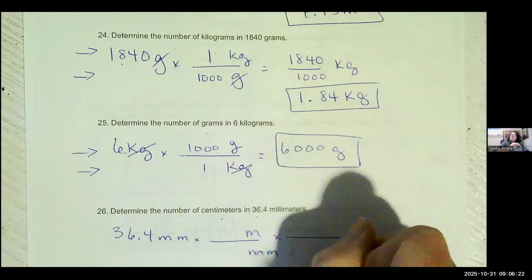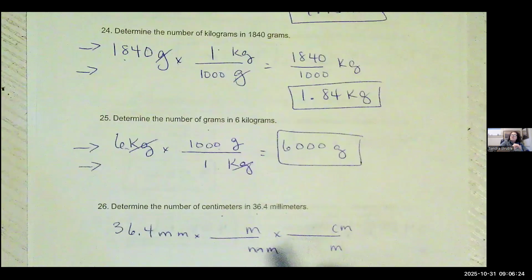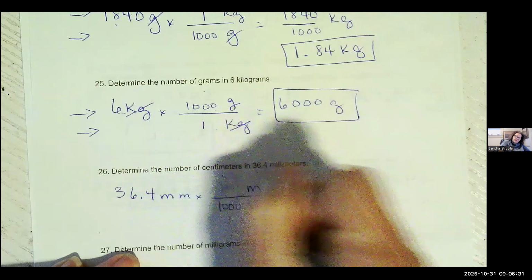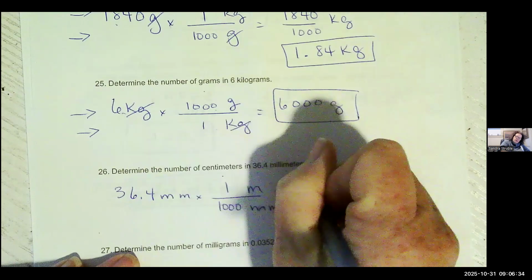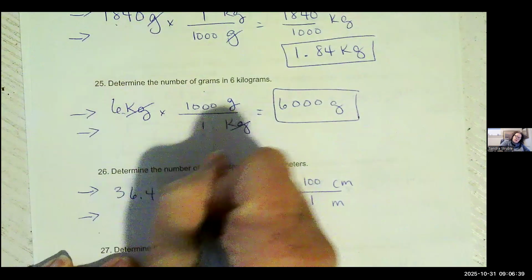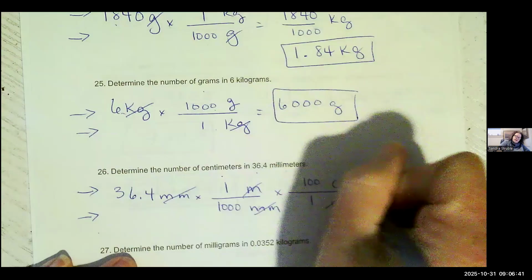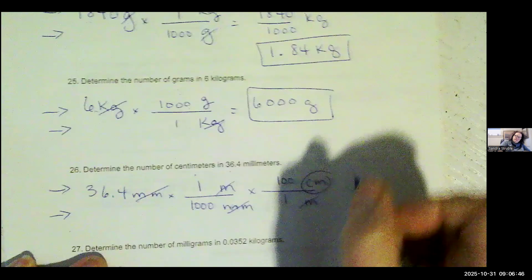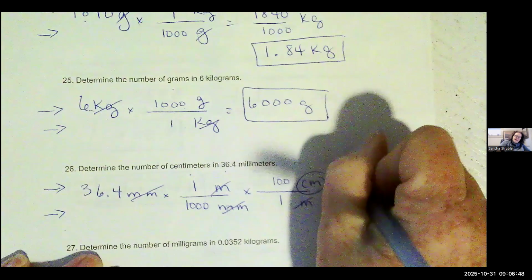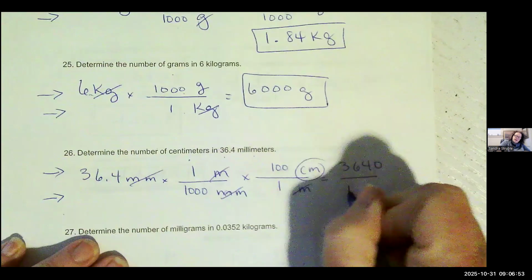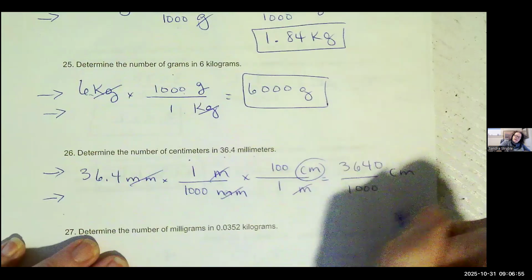This is the most you would have to do in a unit conversion for metric only. There are 1,000 millimeters in a meter. There are 100 centimeters in a meter. Multiplying straight across. Millimeters are gone, meters are gone, left with centimeters, which is what we want. 36.4 times 1 times 100 is 3,640, divided by 1,000. Make sure you use the right units. And this is 3.64 centimeters.